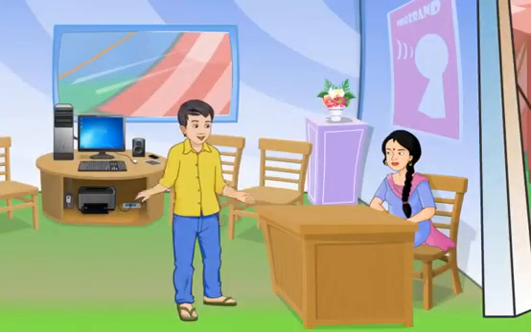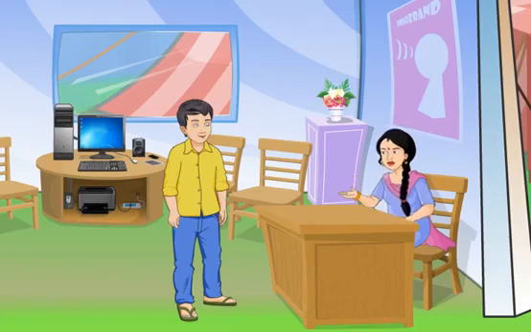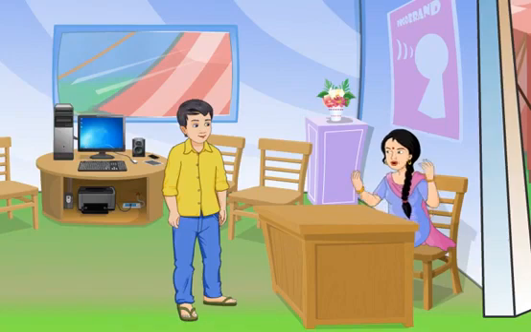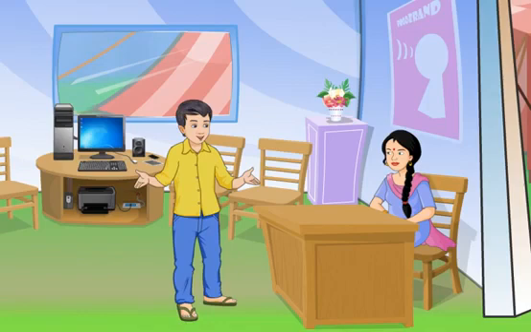Hi Didi, what kind of online services are you providing this time? Hi Rohan. This time I'll provide you the information about various citizen-centric services like banking facilities, insurance facilities, issuance of caste certificate, resident certificate, etc. using their online portals. It sounds interesting. Please tell me, how can I access these services?